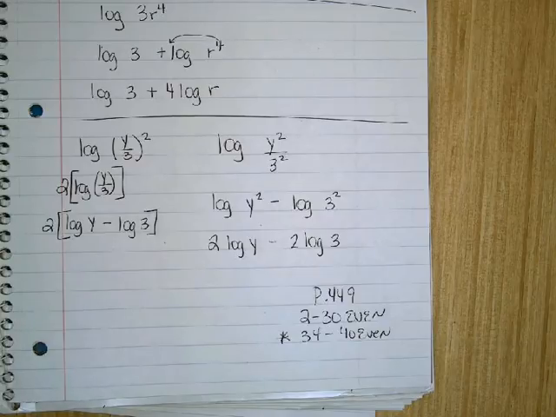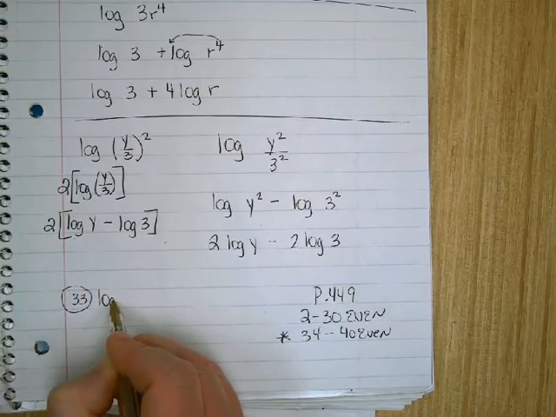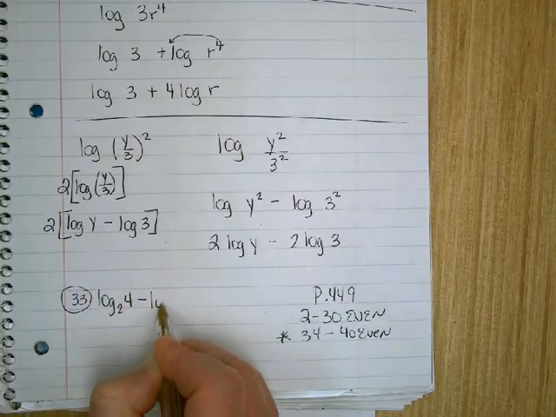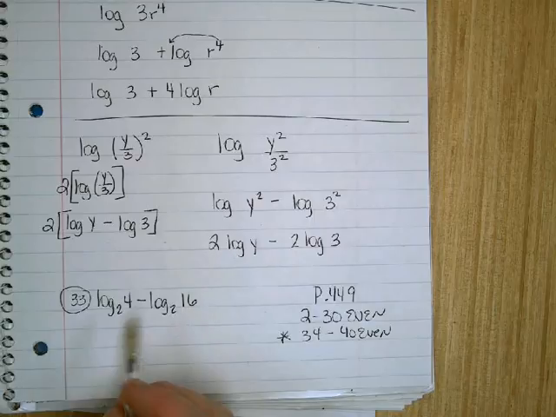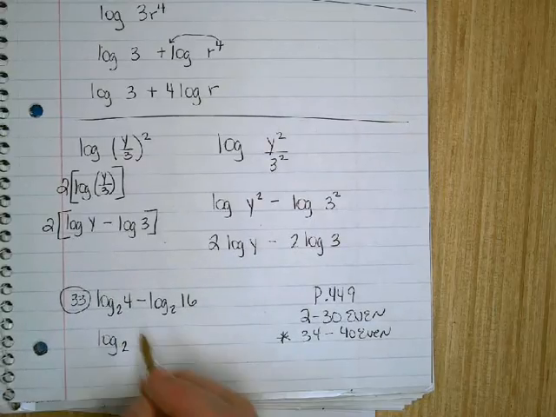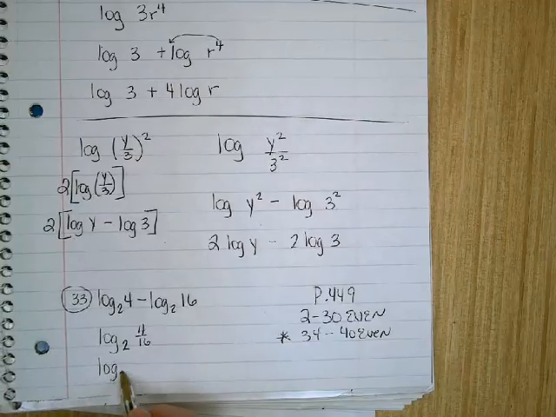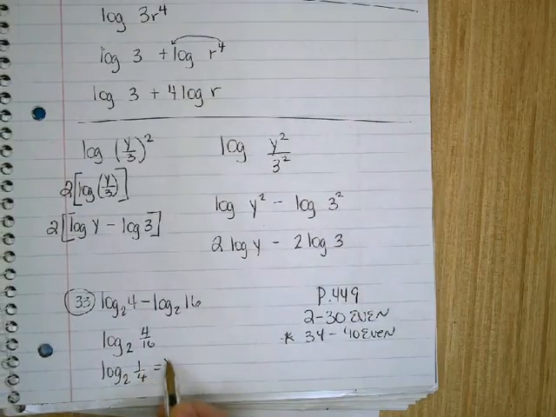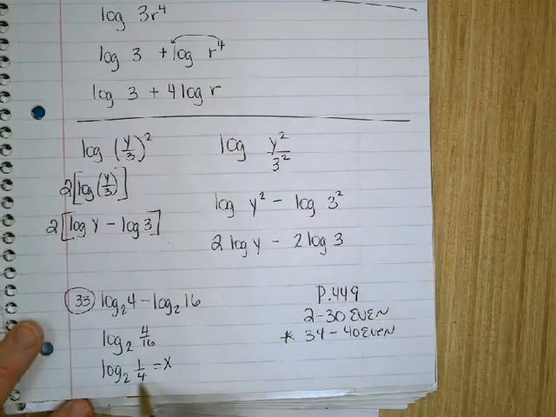For example, number 33 says log base 2 of 4 minus log base 2 of 16. What does subtraction translate into? Division, so that's 4 over 16. What's 4 over 16 really? 1/4. Now they want you to go ahead, Alyssa, this is what you asked me about. They want you to go ahead and write equals x, and then they want you to solve.